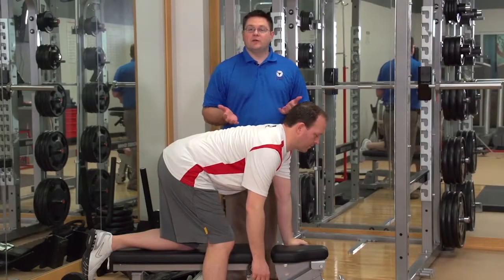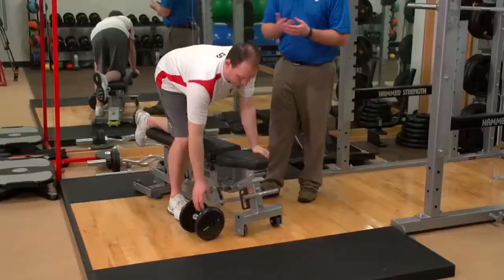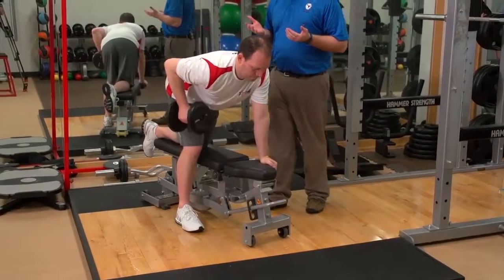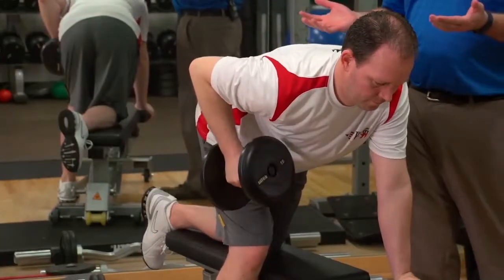In the bent over one-armed row position, we can also work our tricep muscles. Steven's going to pick up the weight and get into the end position of the row. From here, he'll just simply extend his elbow, working his tricep muscle.